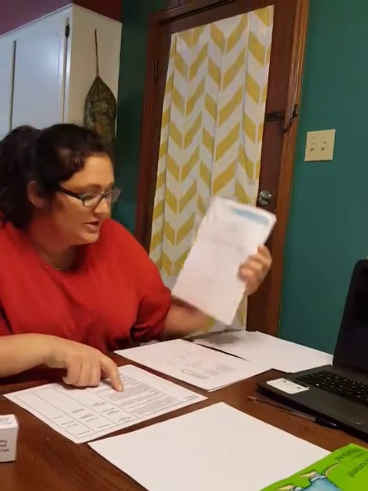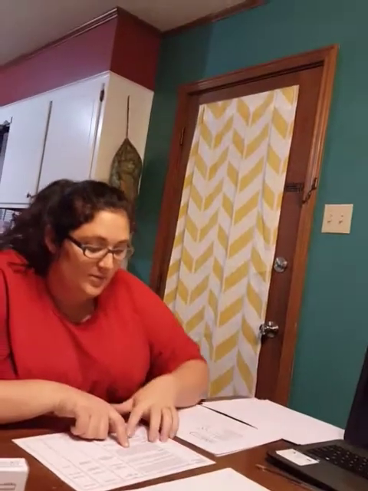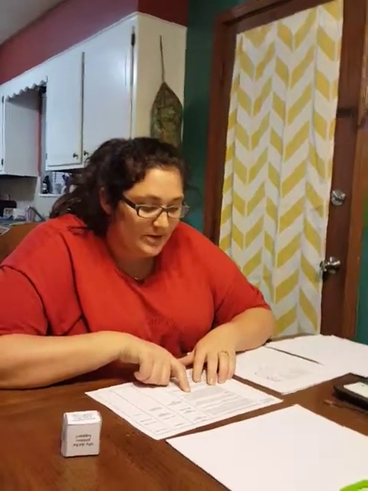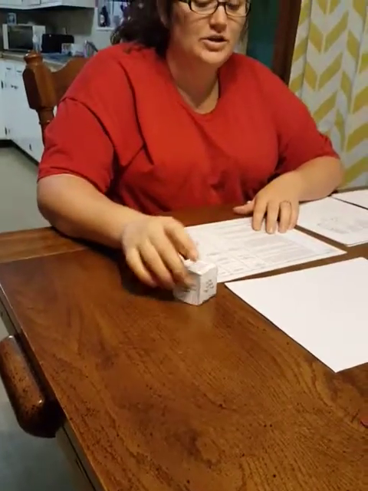Once they are finished, they will take turns rolling the cube and answering the question that they rolled. This way, if the student does not know an answer, the other student can help explain the answer to them. So they'll just take turns, everybody will have their own, they'll roll it and answer questions.